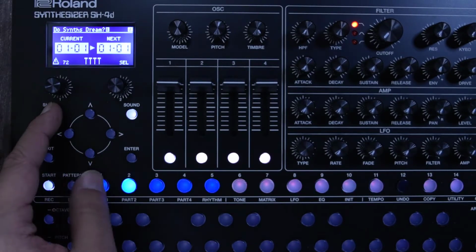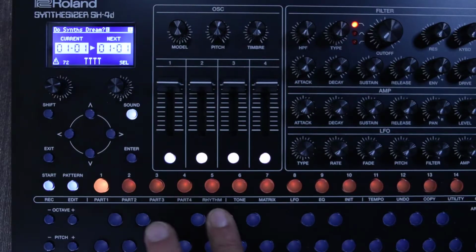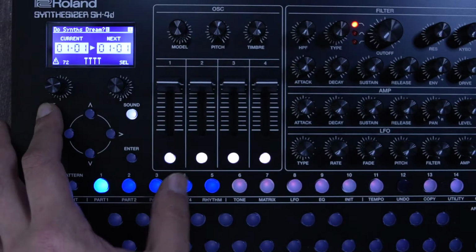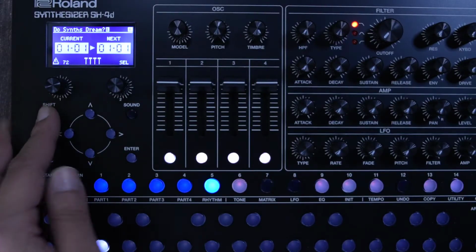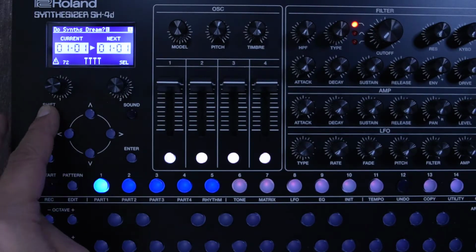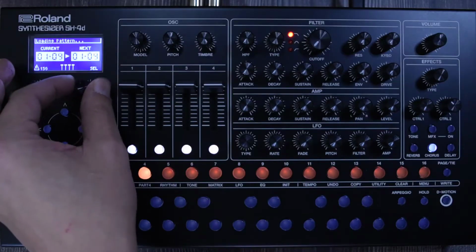If I stand on the number 1, it's going to be a different sound. And if I go to the part number 4, this is again just a different sound. And if I go to the rhythm one, it's going to be the drums. So by doing shift, you select the different parts you want to work with. All right, so I'm going to go to a different pattern.